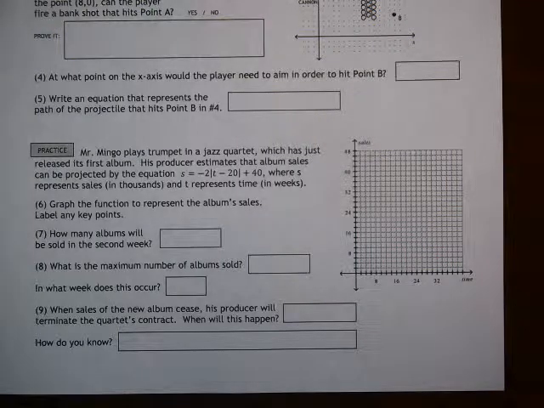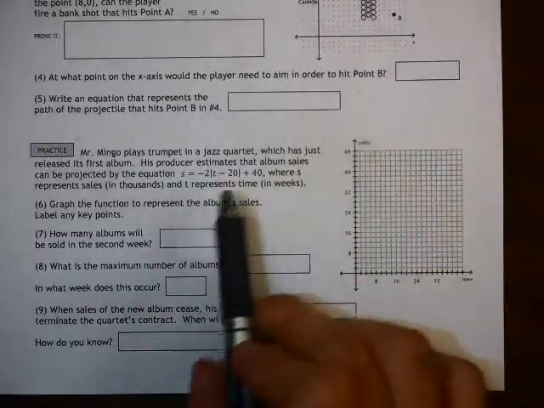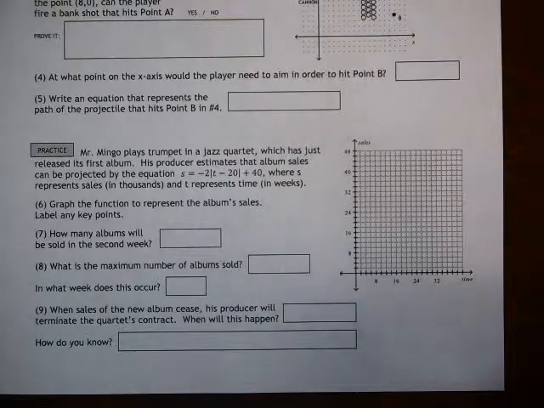This is Algebra 2, Worksheet 3.5. In this video, I'm going to go over numbers 6, 7, 8, and 9, which is dealing with a word problem that involves an absolute value graph.